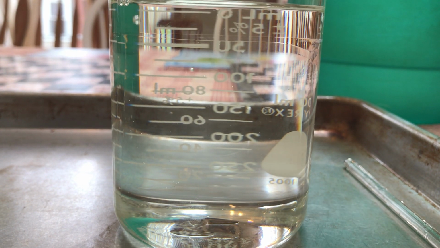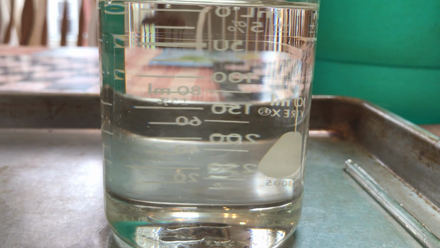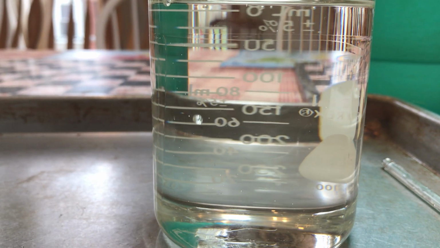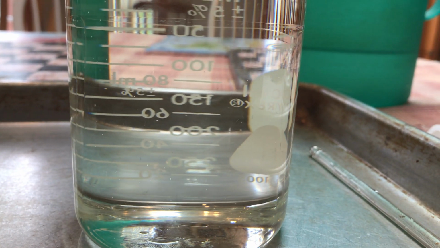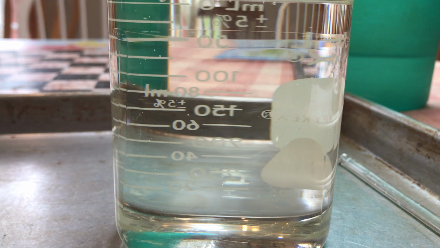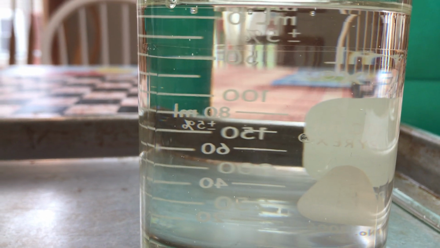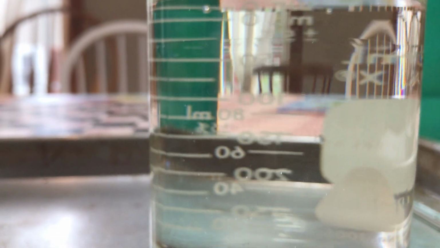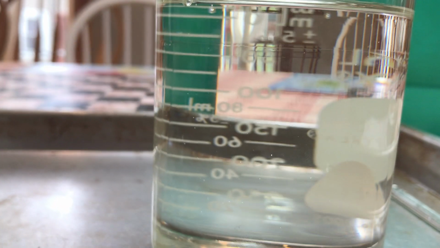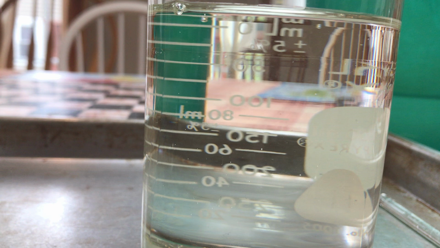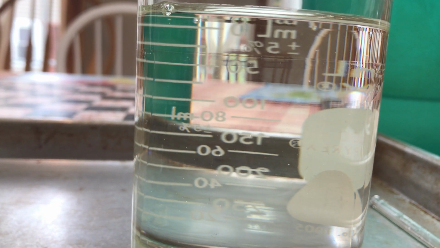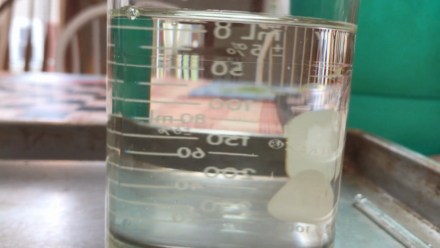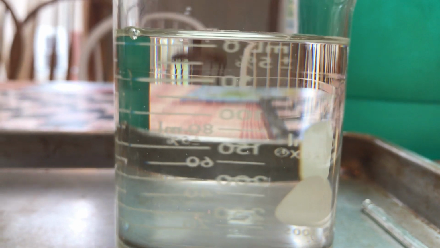Very good. And as you can see, the edge of the glass has essentially disappeared. You can see a little bit of an edge with the gradations from the graduated cylinder, but still, if you didn't see the marks of the gradations, you really wouldn't see the edge of the glass all that well.